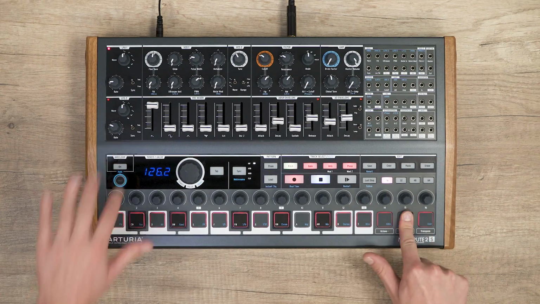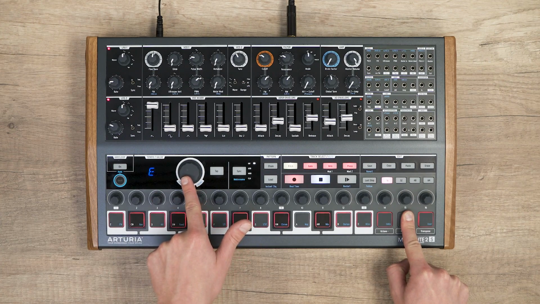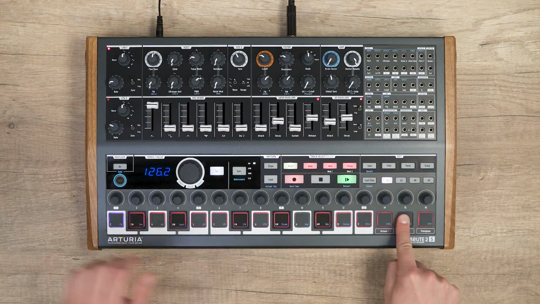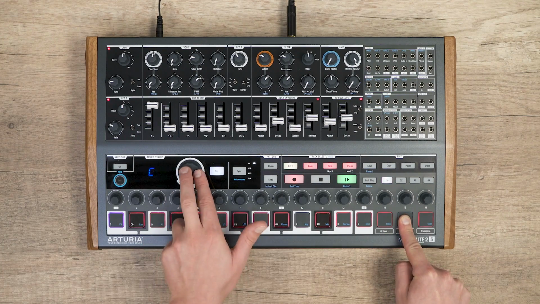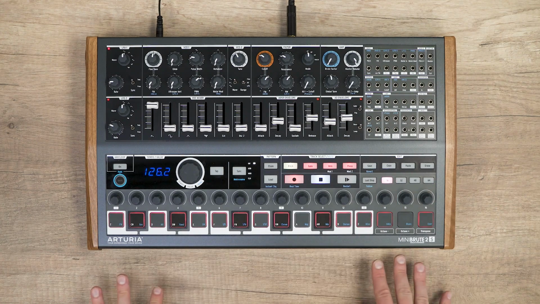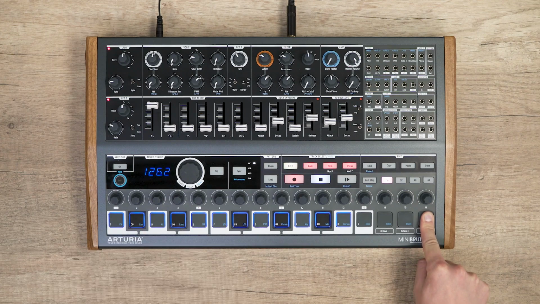After selecting a scale, keep the pad held and turn the tempo knob to set the root note for the scale. The last scale option is called User. You can set which notes are available in your scale by keeping the User button held and activating or deactivating the first 12 pads. The first one is the root note and cannot be deactivated.